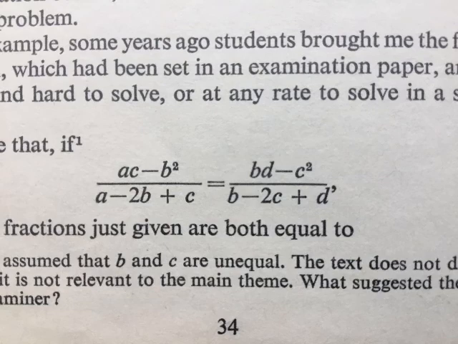Prove that if (AC minus B squared) divided by (A minus 2B plus C) equals (BD minus C squared) divided by (B minus 2C plus D). It is assumed that B and C are unequal.